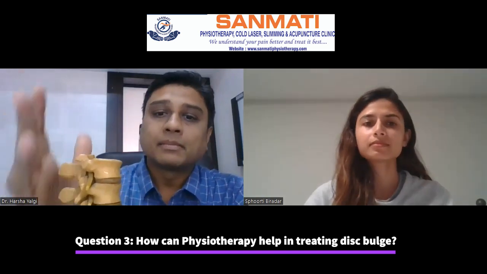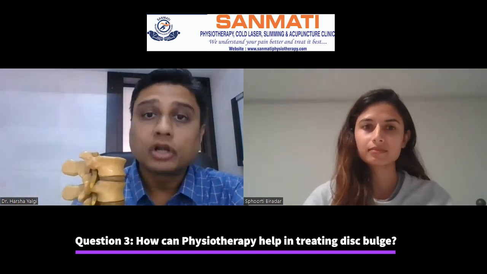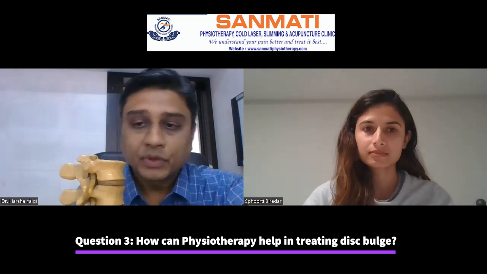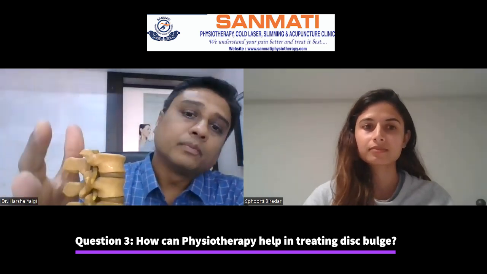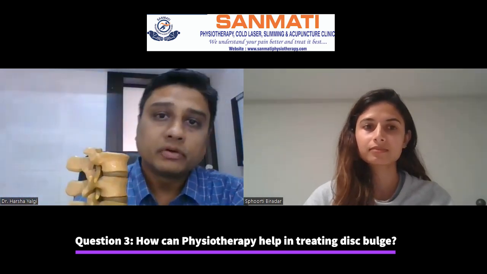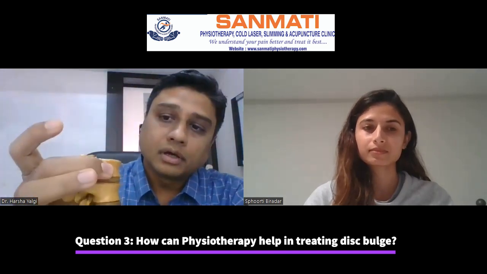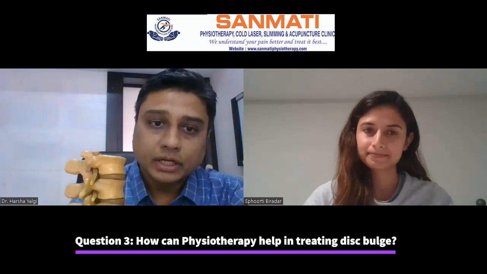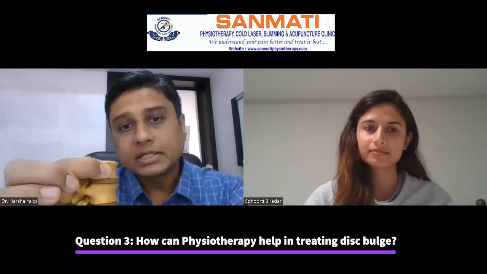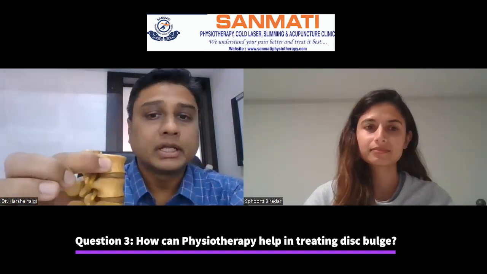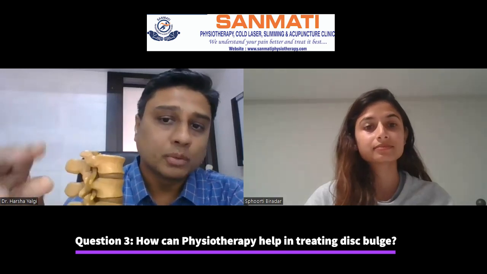So whenever the back muscles become weak or the person puts on weight, what happens? The muscles will not be able to hold the weight. The entire body weight is shifted onto the vertebral body and disc. Now the vertebral body is made of bone, so it is strong, but the disc is like a shock absorber.